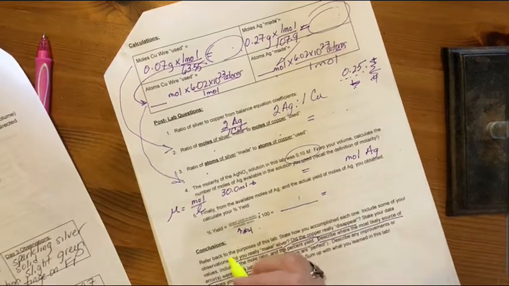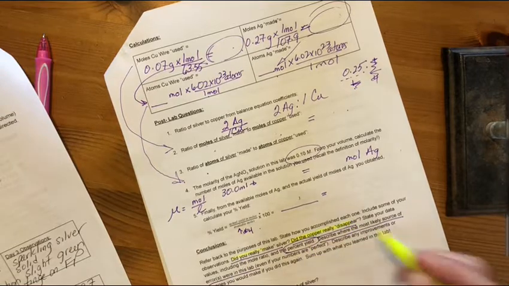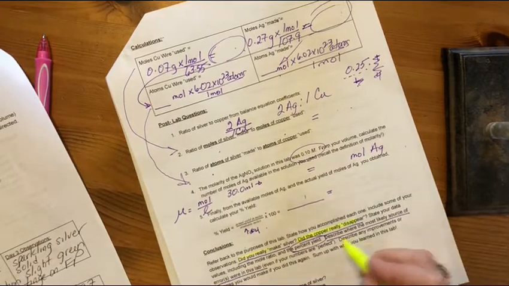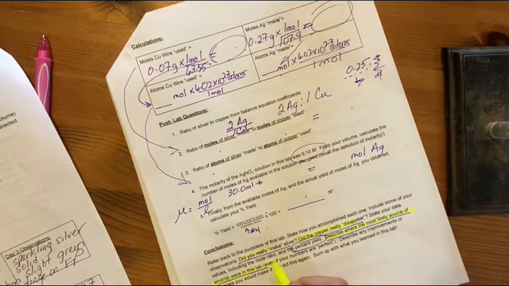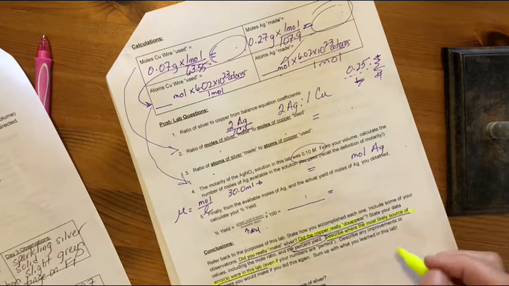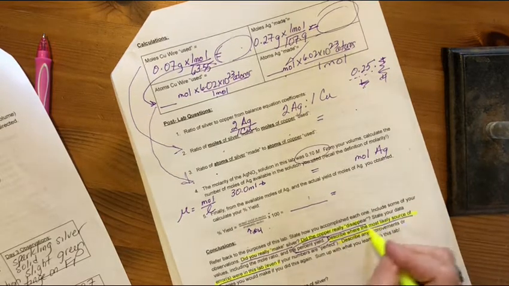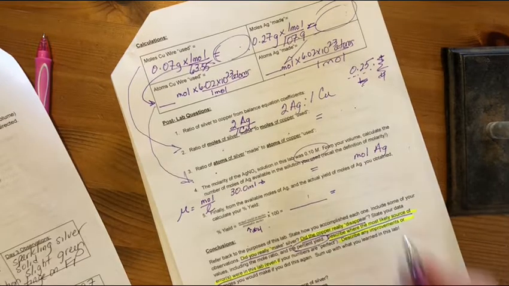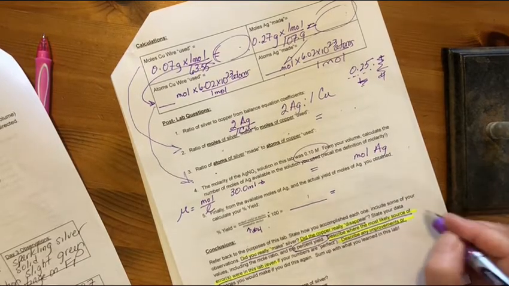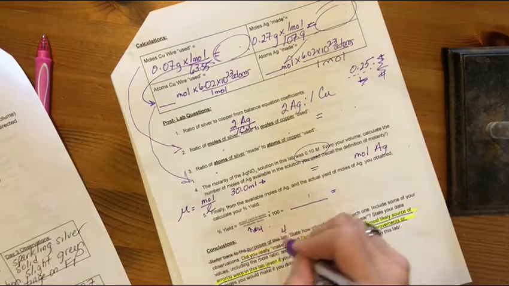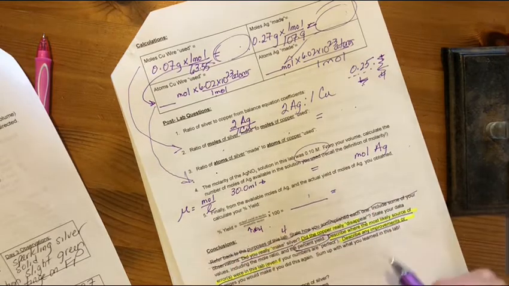Okay, so did you really make silver? No. Did you really have the copper disappear? No. Where did possible boo-boos happen? Okay, and where would they most likely happen? And then maybe, okay, just think about how you would improve it. So 4 or 5 sentences, that's all you need. Don't worry about going through all this, okay?